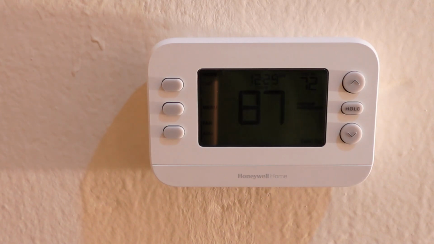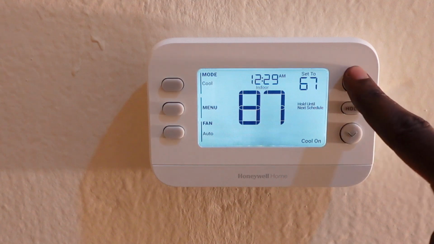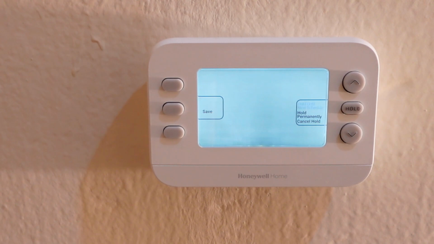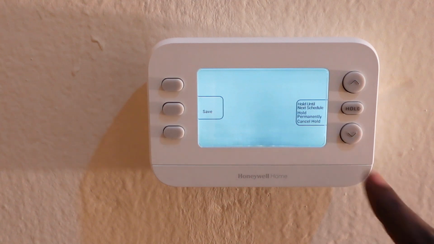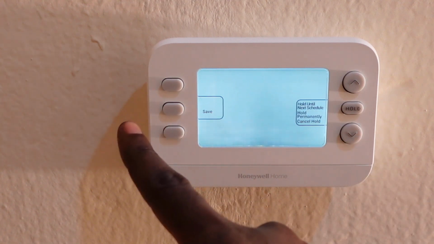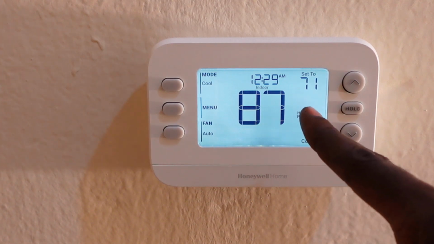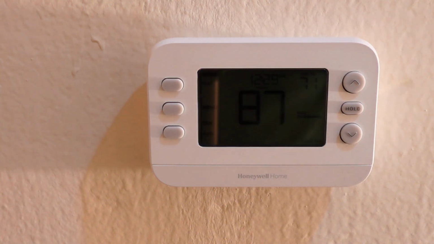And if you want to set a permanent temperature to overwrite your program schedule, what you want to do is to come back here, use these buttons to adjust your set point, and once you have your desired temperature, you want to hit the hold button, and now you can see the options again. So to set a permanent temperature, you want to select hold permanently and then come over here and hit save. So on the display you can see hold permanently. So this is going to keep your current temperature indefinitely.